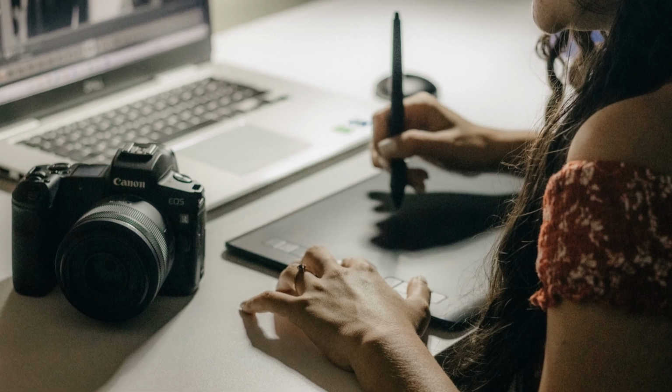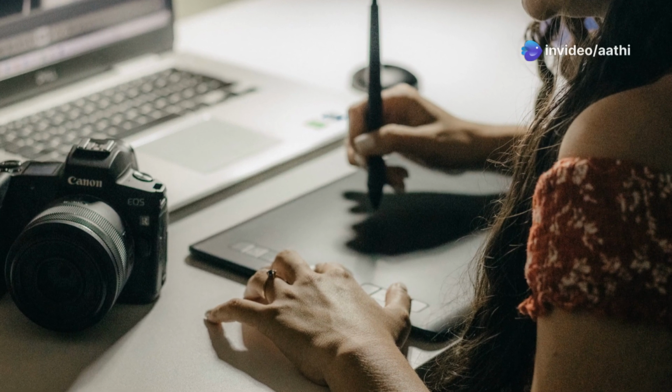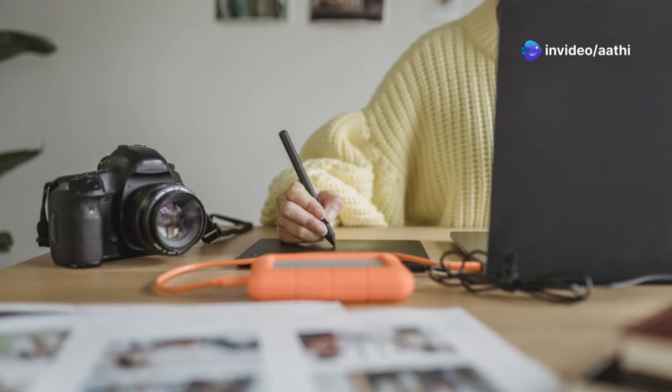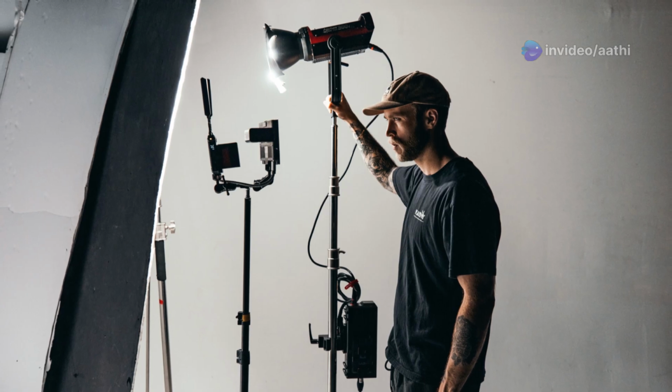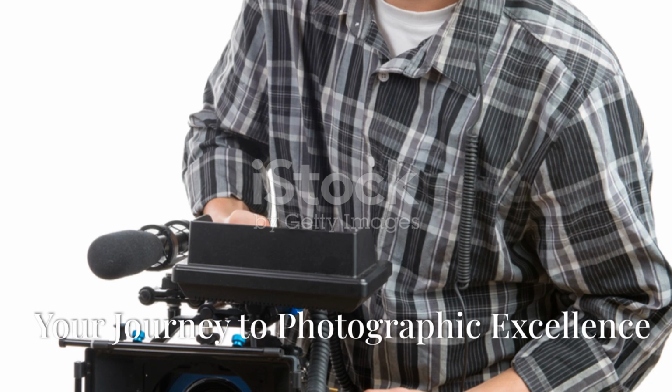Start with basic adjustments and gradually explore more advanced techniques. Enhance, don't overdo it. The goal of editing is to enhance your images, not to make them look unrealistic. Use editing tools subtly and tastefully to bring out the best in your photographs.